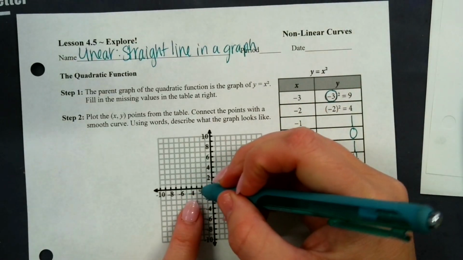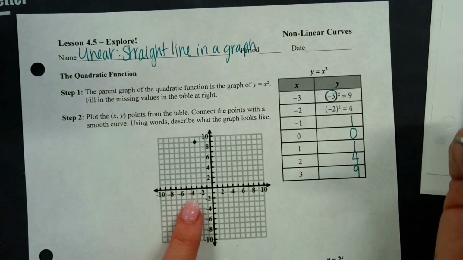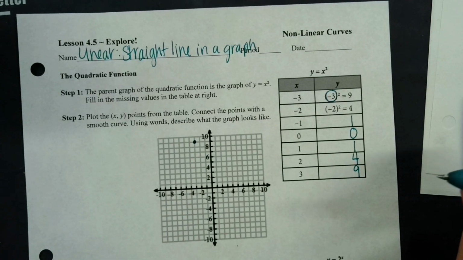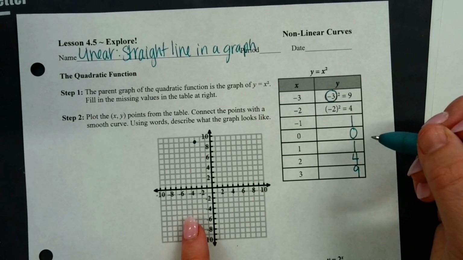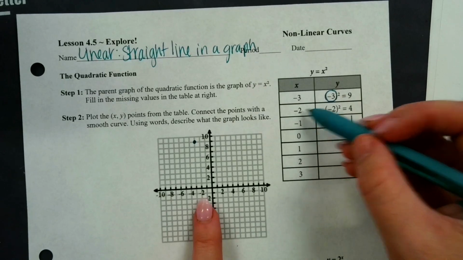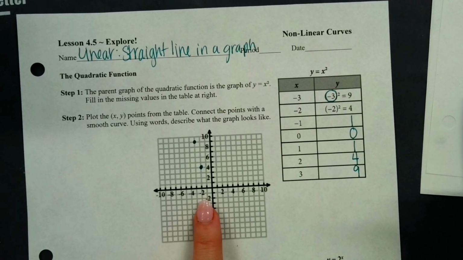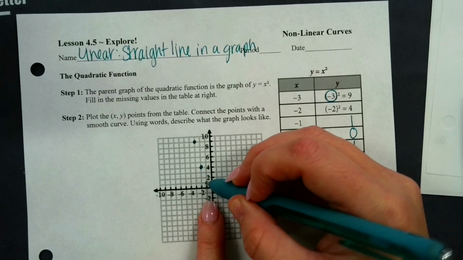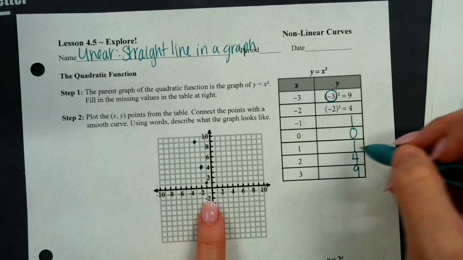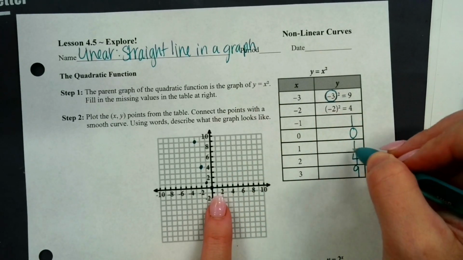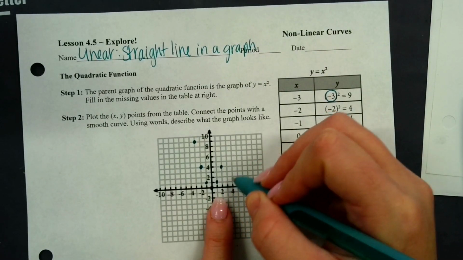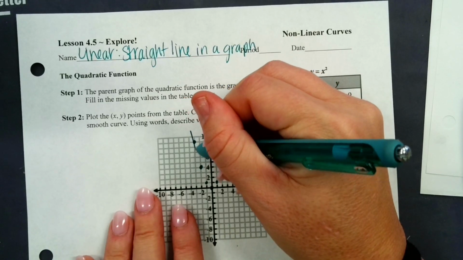And then it says go up to 9. So I go over -3, up 9, and I put a dot. Then it says -2, 4. So I go over to -2, up 4, put a dot. Then it says over to -1, up 1, put a dot. I'm then at 0, 0. Then 1, 1, 2, 4, and 3, 9. And we're going to go ahead and connect those points.